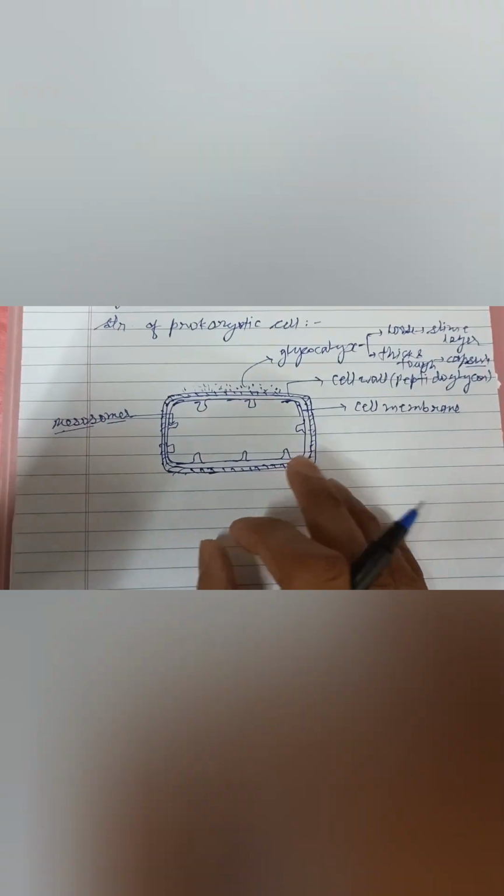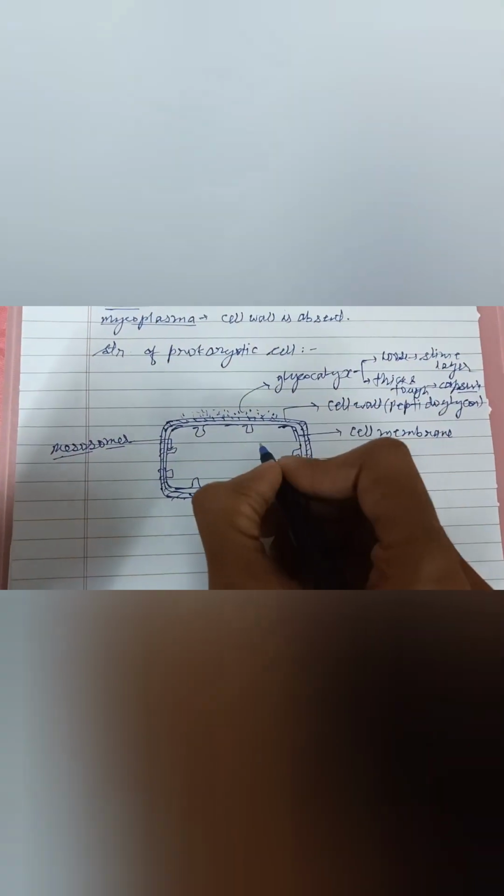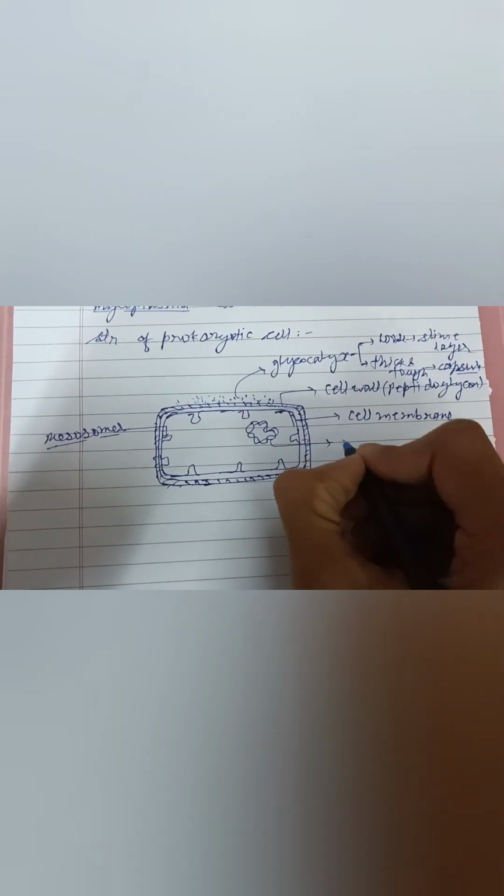As you know, a genetic nucleus is absent in the prokaryotic cell, so the genetic material is not surrounded by any kind of membranous structure. In eukaryotes, the genetic material is enclosed by a double membrane structure, the nucleus. But in prokaryotes there is no nucleus, so the genetic material floats freely in the cytoplasm in a circular DNA form, like this, and is given a special name, nucleoid.